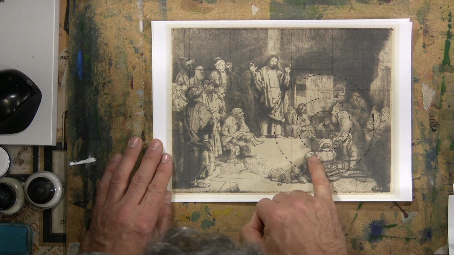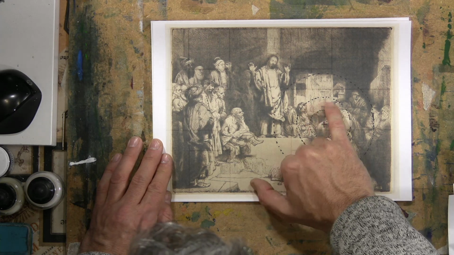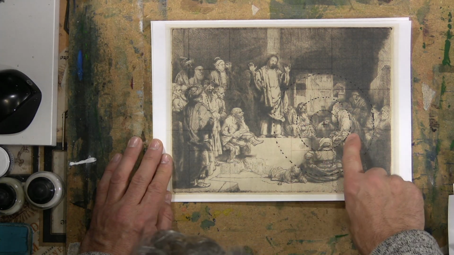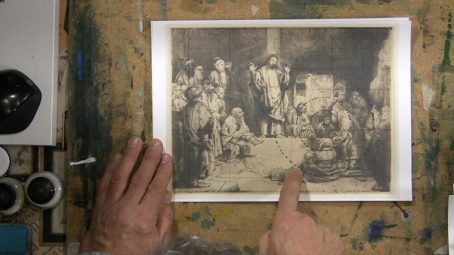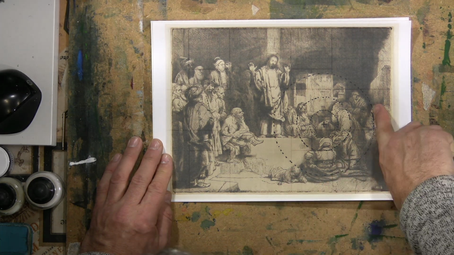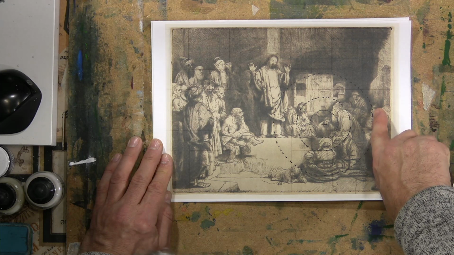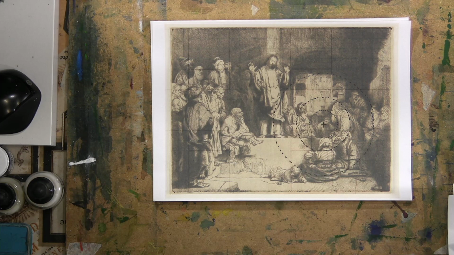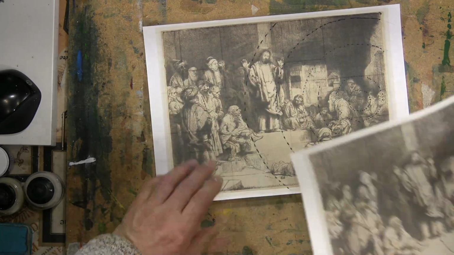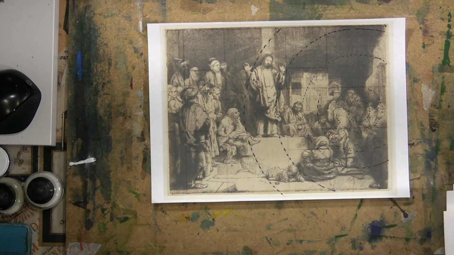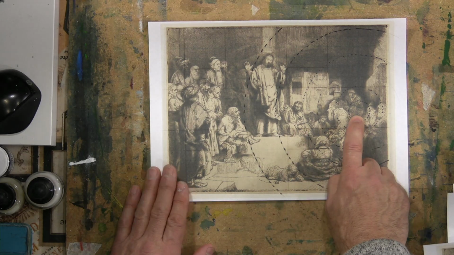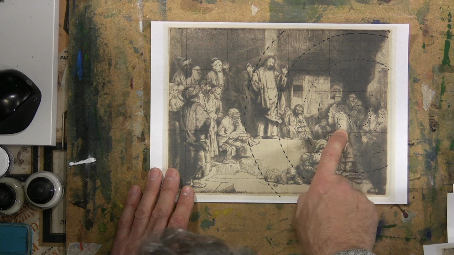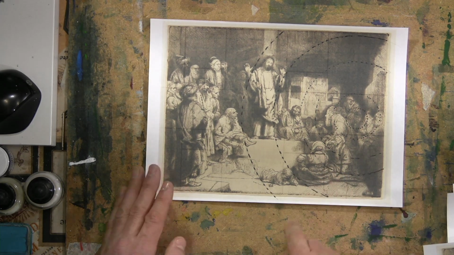And you can see how it also starts to link aspects: top of this figure's head, point on the shoulder, edge of this figure's hand, top of the child's head here, to the middle point of this figure's nose, elbow point of Christ's garment. And then I've placed another circle point to the right because there seems to be circulating movement here. And once again, things are also lining up.